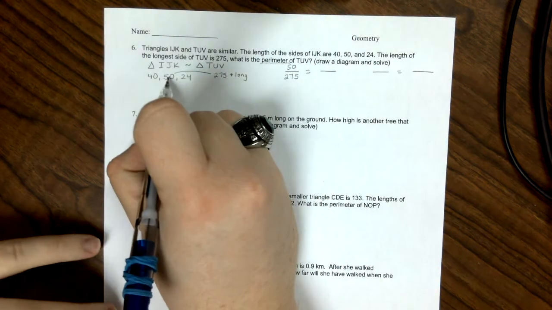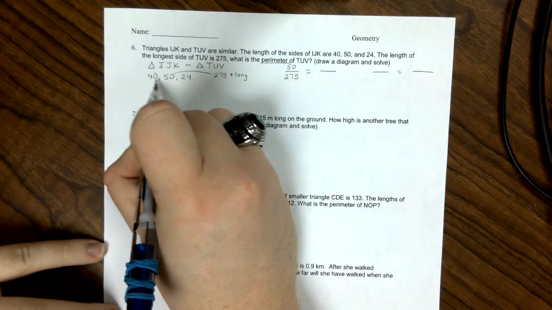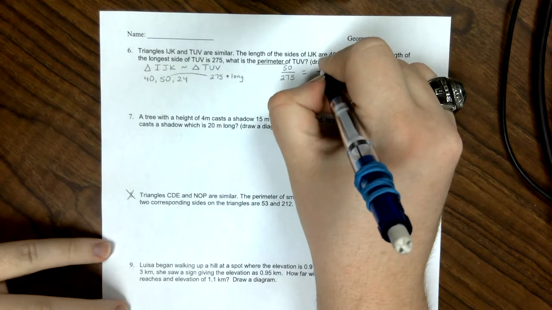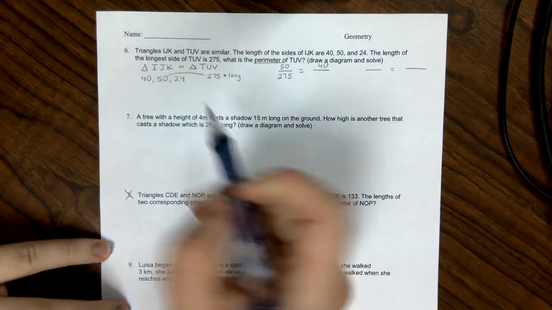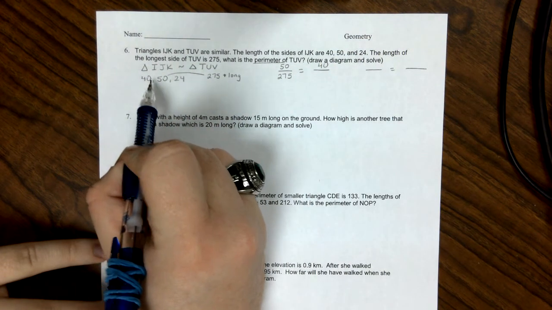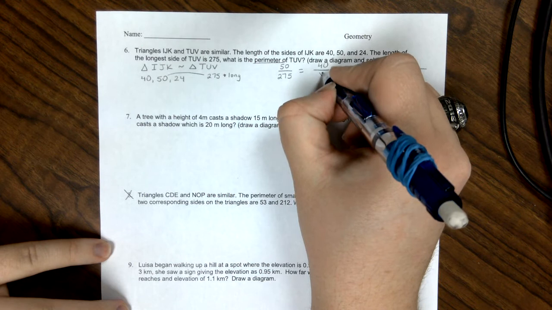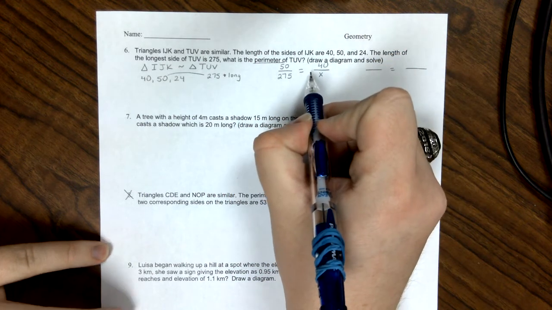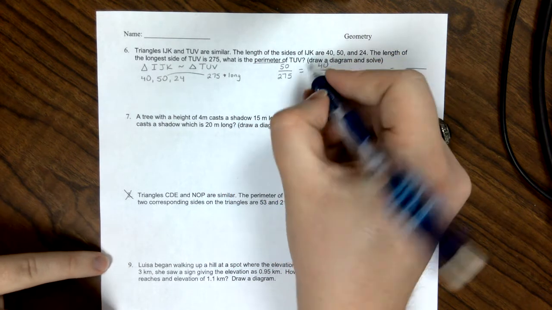Because I started with 50, I have to start over here again. I just picked 40 to start with, so 40 would be the medium side. I'm finding the medium side of TUV in this proportion.